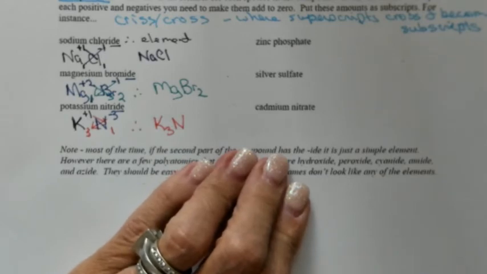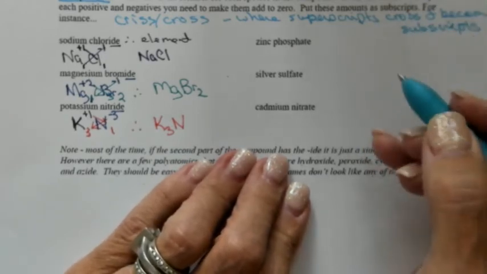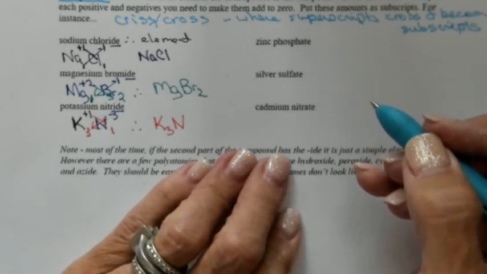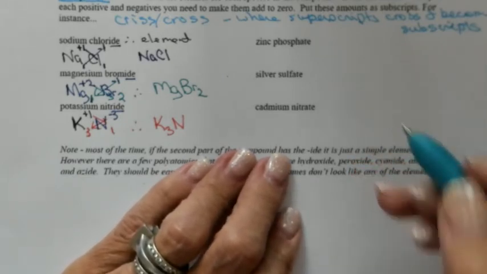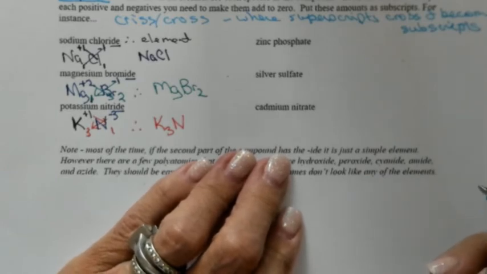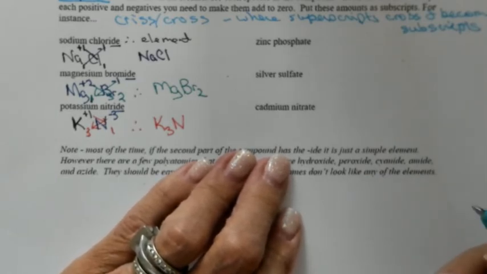All right, let's move on. So, same process, crisscross. I have metals. I always use crisscross with metals. They can be in combination with an element or a polyatomic. So, if it's an element, it ends in "ide." There are other clues that tell me it's polyatomic based on the ending of their anion name.